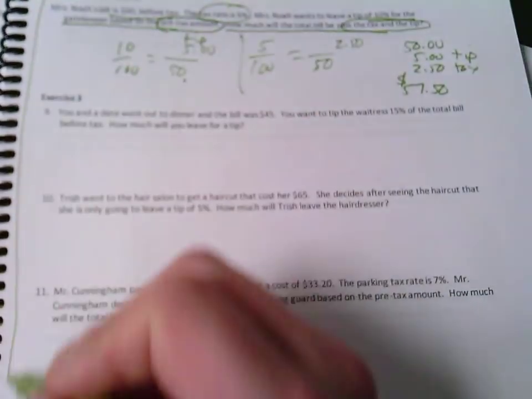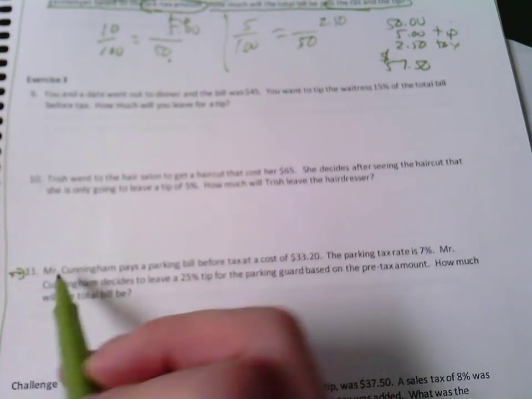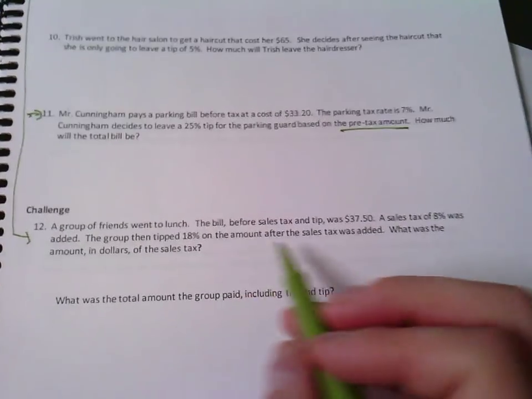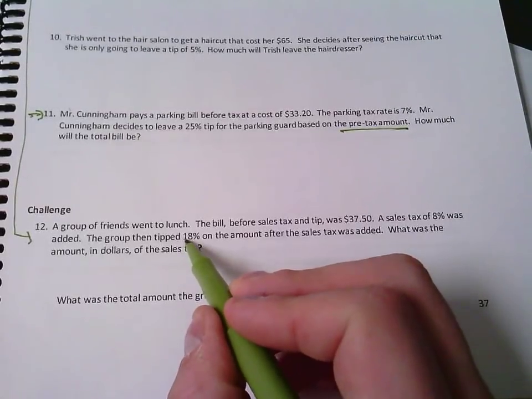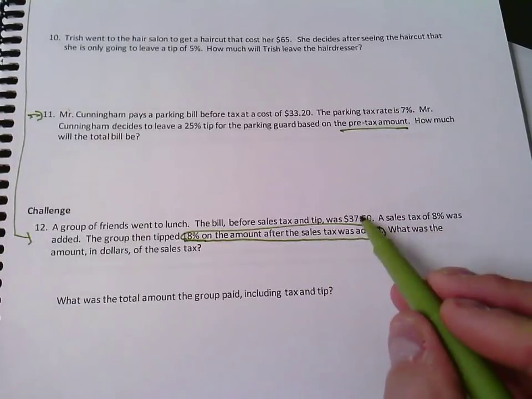Okay. So then this example really is tailored for examples down towards the bottom. All right. Okay. And number 11 as well. In number 11 here, you're reading, there's that word again, pre-tax amount. But then you look at the challenge problem down here in 12, then this one says after the sales tax is added, which means that you're going to add the sales tax in, then do the 18% on that.